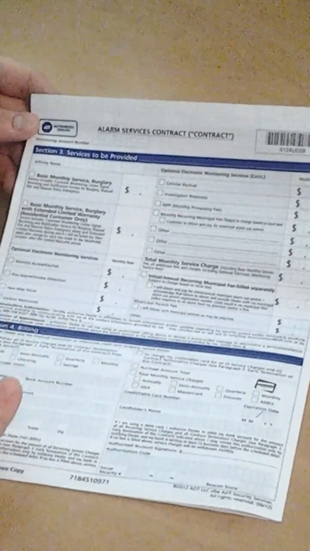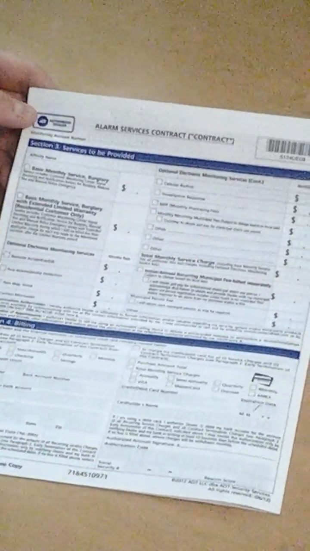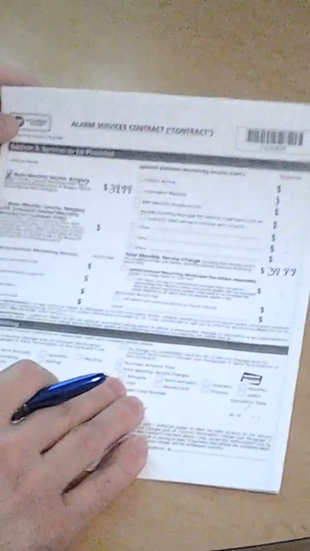Alright, so this is page 3 that we're going to move on to now. This is where you're going to fill out the actual monthly amounts, and so it's a little more confusing, so we're going to separate this a little bit. I'm going to set this off to the side, and I'm going to have some pre-filled out ones to start with.